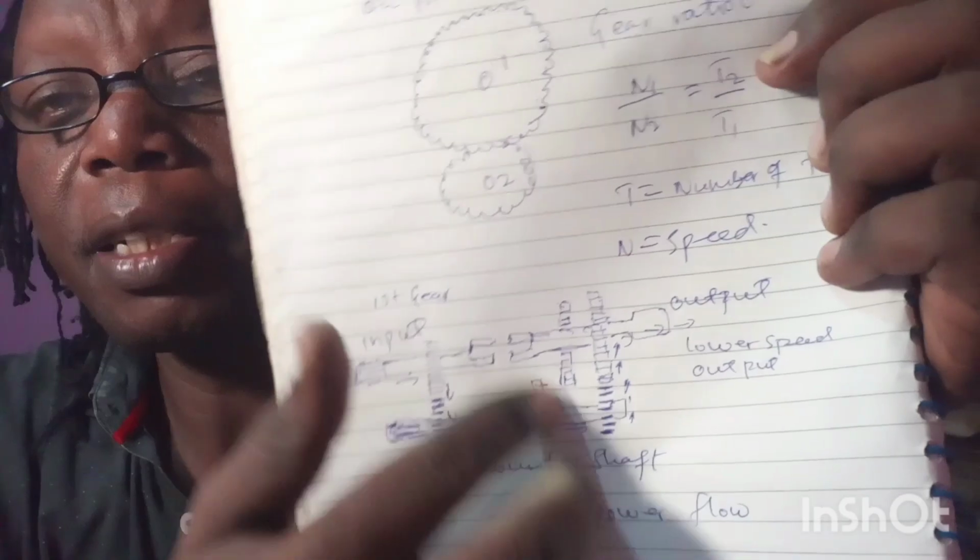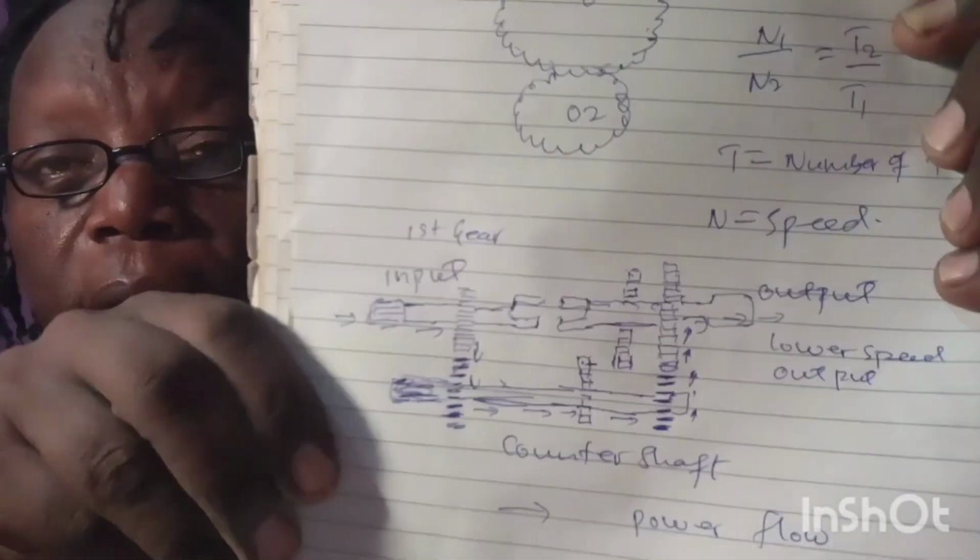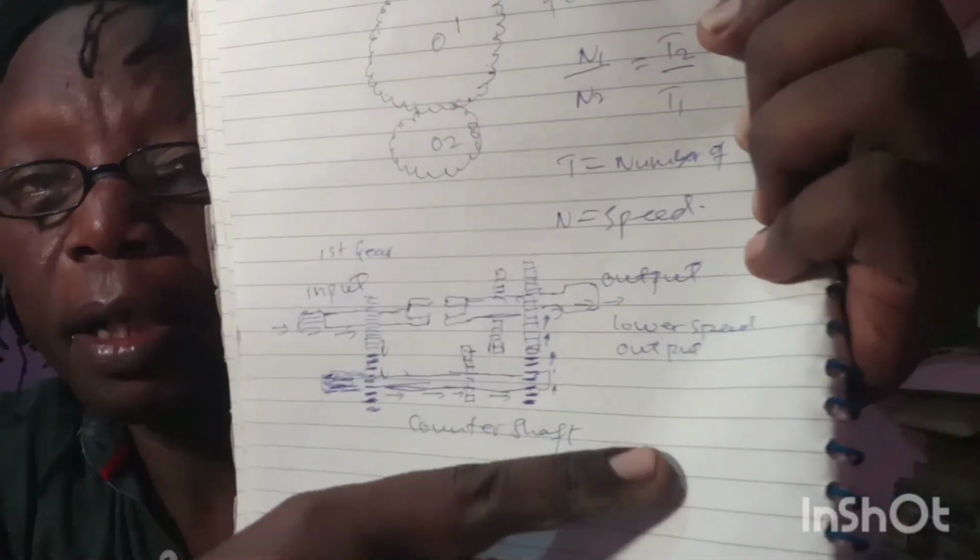In normal cars or vehicles, there's gear 1, gear 2, gear 3, and this is connected to the speed at which the vehicle moves. So the gear transmission looks like this. It's just gears, a rough drawing. We have input and output, and we also have a counter shaft. This is the power flow. That's how power flows.